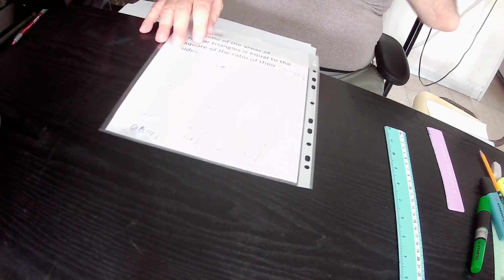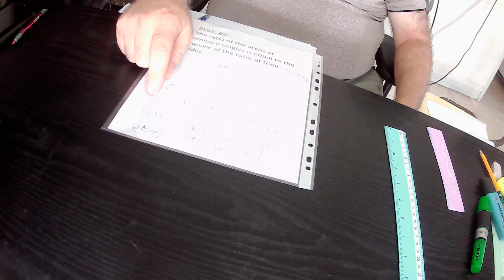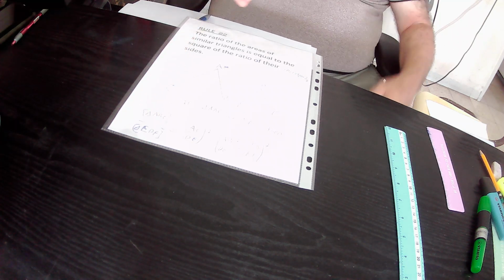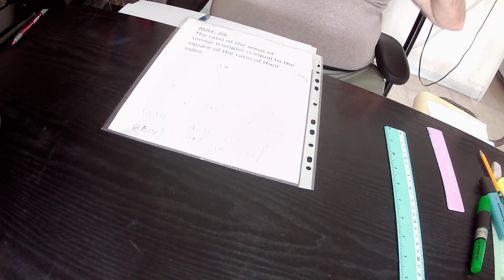So, what is the ratio between the areas of those two triangles? It is the area of triangle ABC over the area of triangle DEF. And that ratio, according to this rule 22, is equal to the square of the ratio of their corresponding sides.